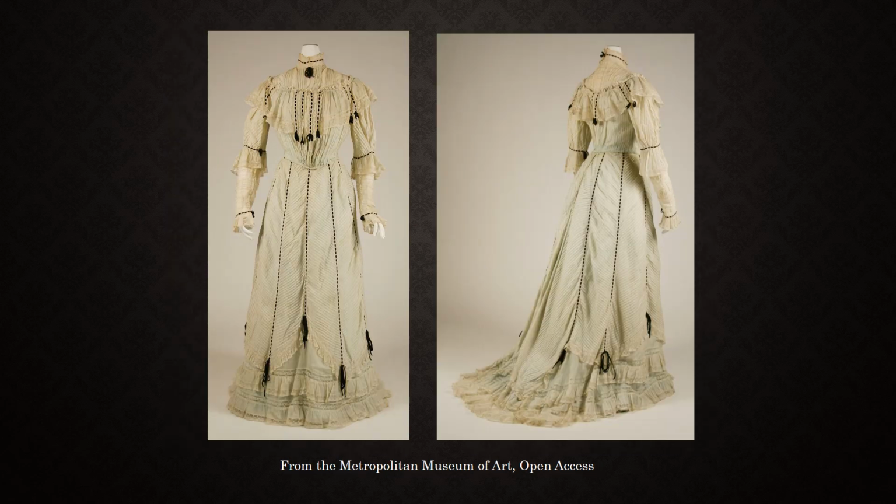Also similar to the last decade, bodices of the 1900s had an asymmetrical, almost bib-like closure, in contrast to the straight back or front closures from earlier periods.